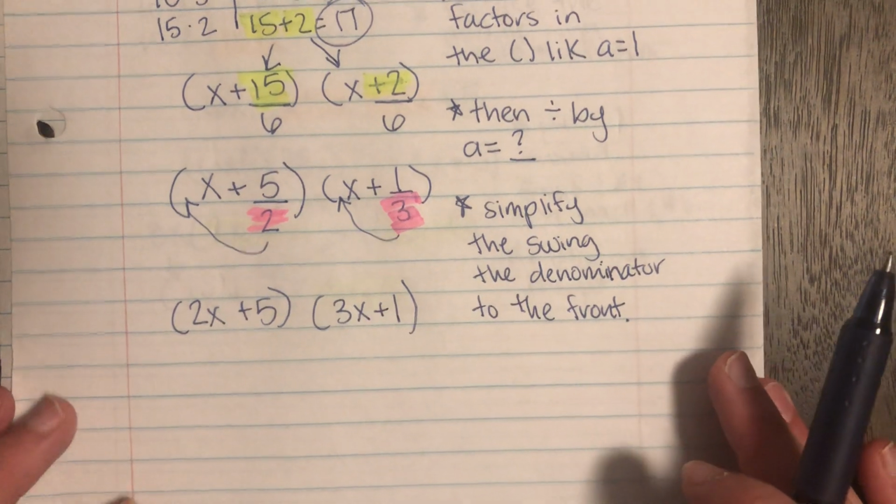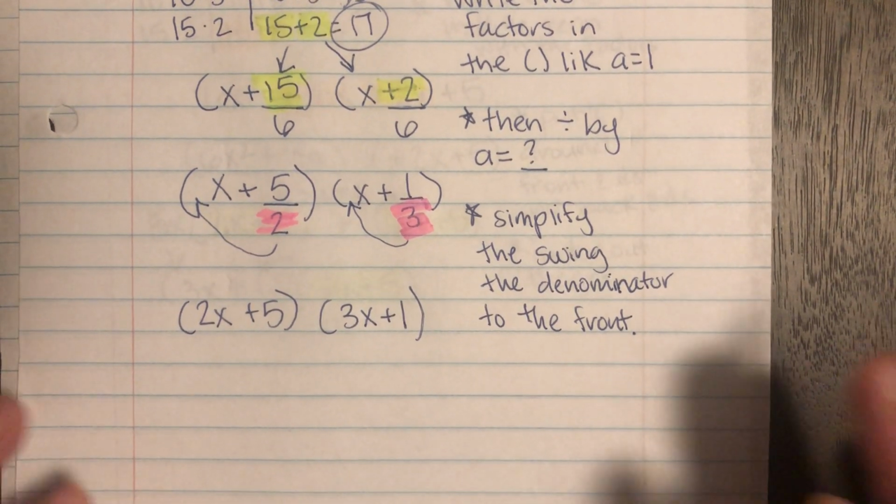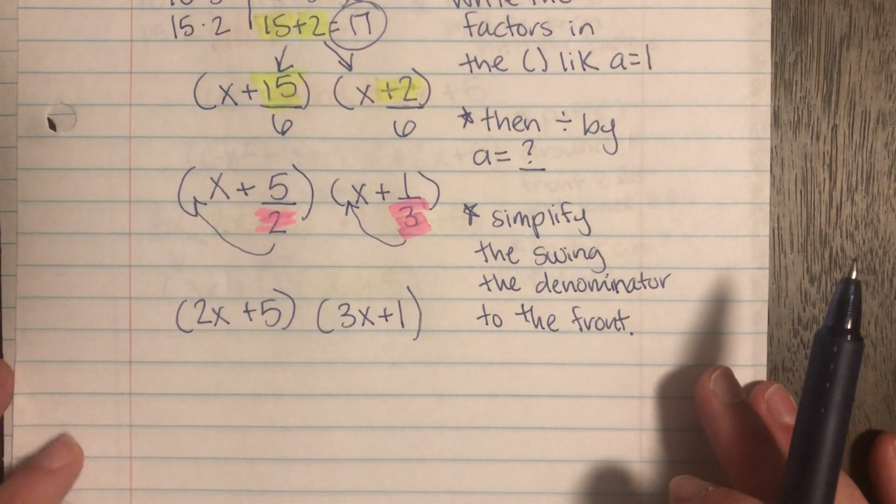I'll do the GCF separated just so that way it kind of doesn't take up more time on this video.